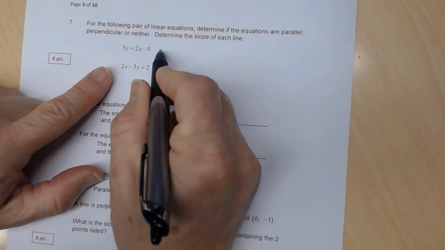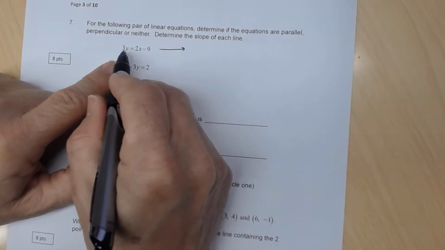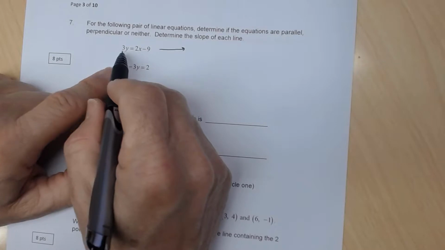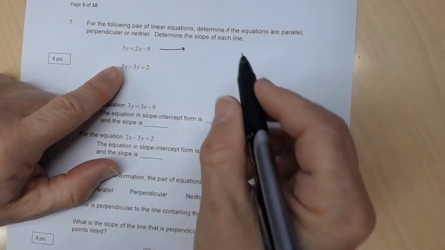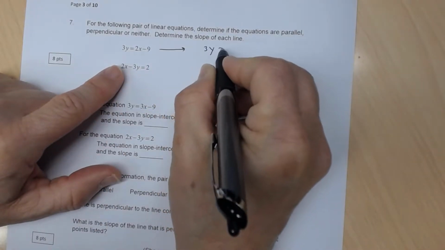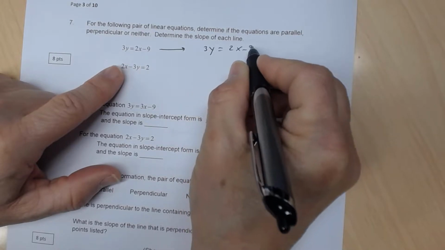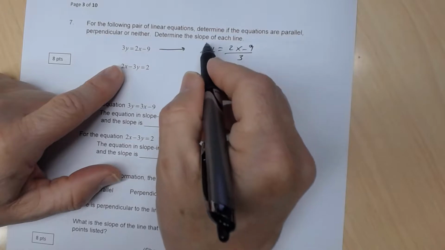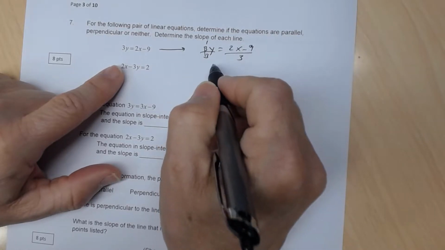And this one's a little bit easier to deal with because the term y is already on one side. All you have to do is get the coefficient to be a 1 here. So I get 3y equals 2x minus 9. Divide both sides by 3. And then let's simplify this. I get 3 over 3 is 1. 1 times y is y.